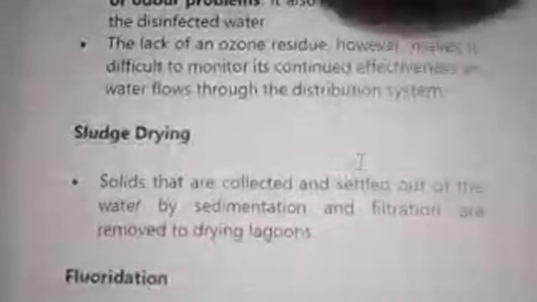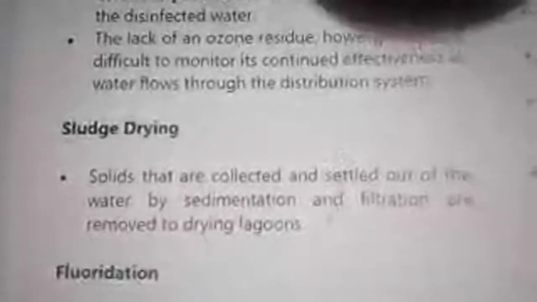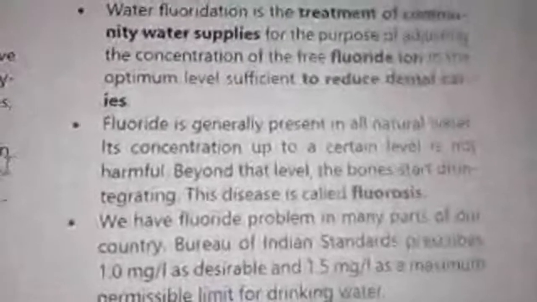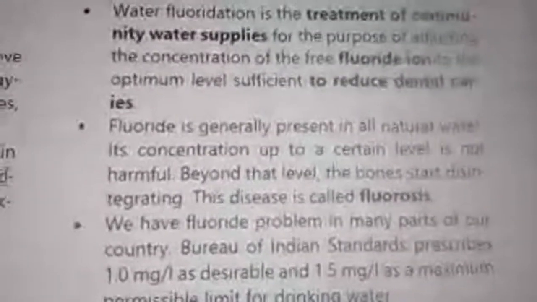Sludge drying. Solids that are collected and settled out of the water by sedimentation and filtration are removed to drying lagoons. Fluoridation. Water fluoridation is the treatment of community water supplies for the purpose of adjusting the concentration of the free fluoride ion to the optimum level sufficient to reduce dental caries.